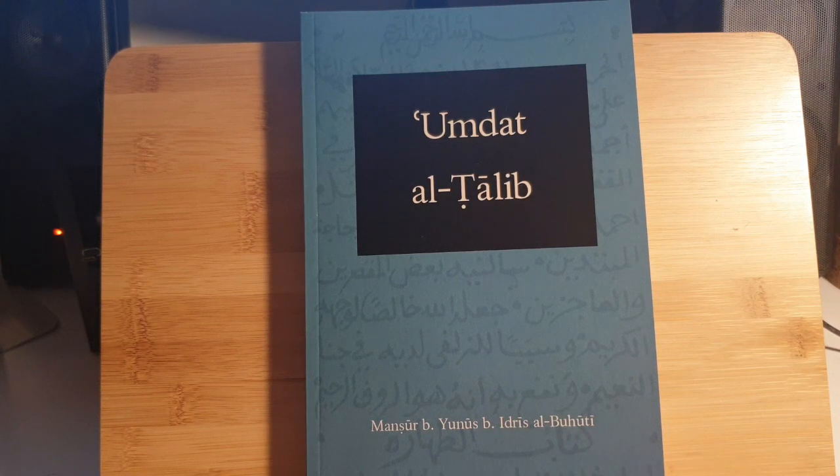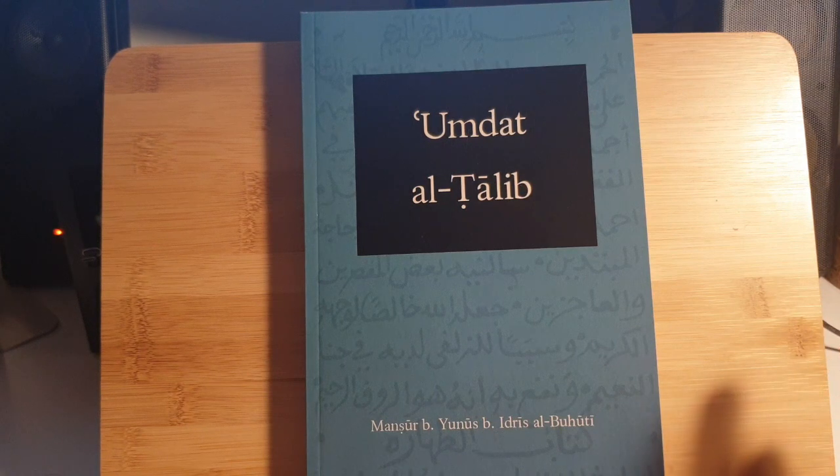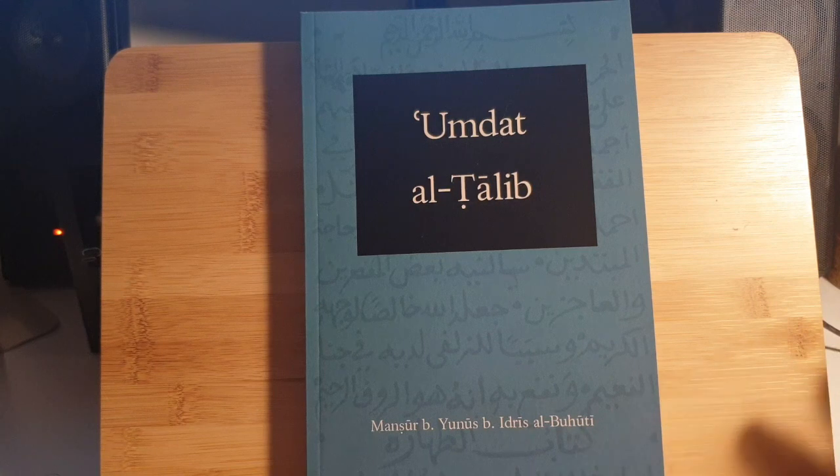A good thing about this book, in comparison to Zad, is that it doesn't differ from the madhab as much as Zad al-Mustaqni'. Zad al-Mustaqni', as we will see, does differ from the madhab on quite a few occasions. Some people number it about 30 instances, some take it as much as just over 100 masail.